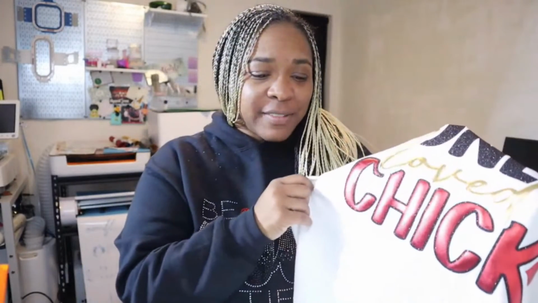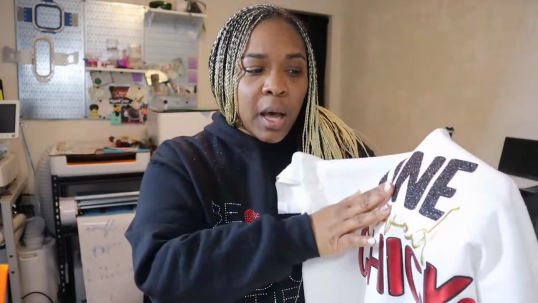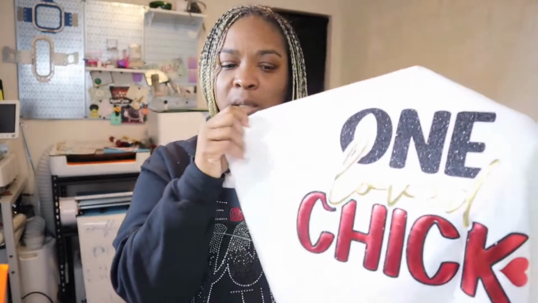But y'all, I love this. I'm obsessed with this shirt right now. If y'all want to see how I do these designs, they're really easy. These are the same designs that y'all will see me do, where I'll do vinyl, I'll do sublimation with it, I'll do rhinestones, and I'll do embroidery. You can turn something like this into one of those designs.